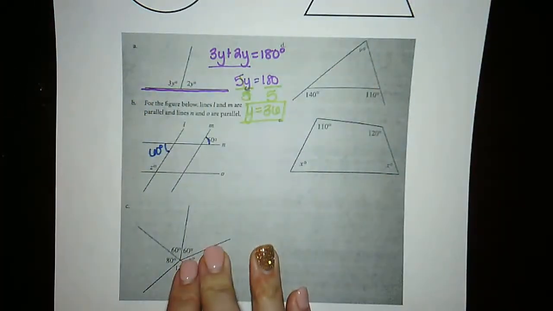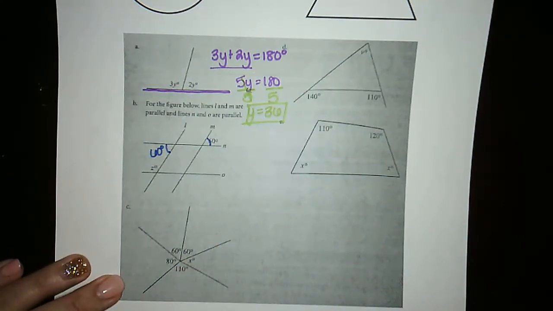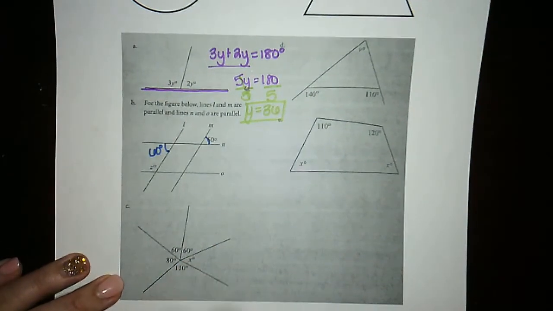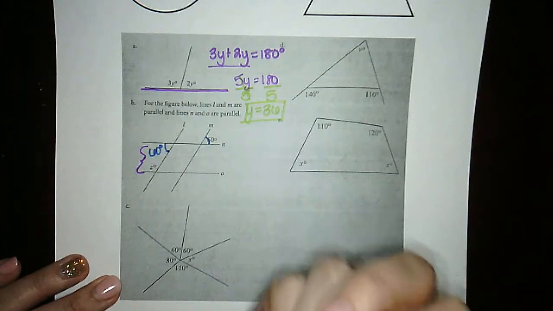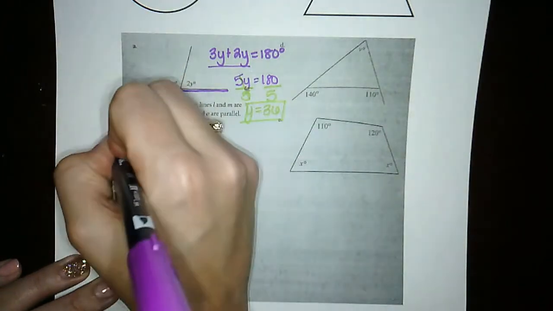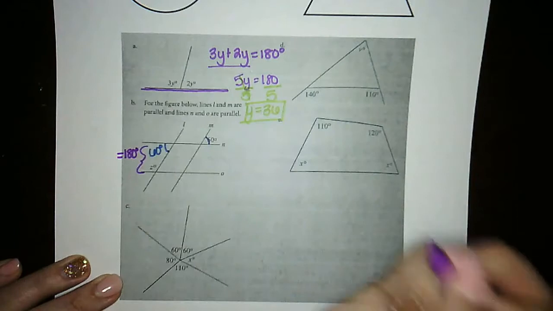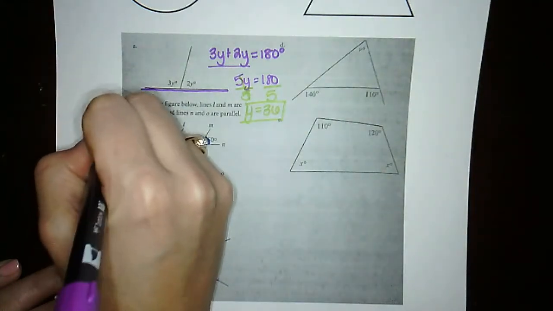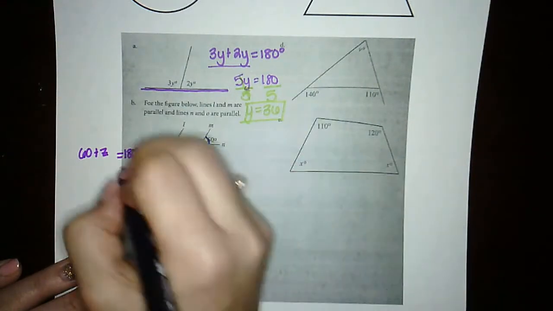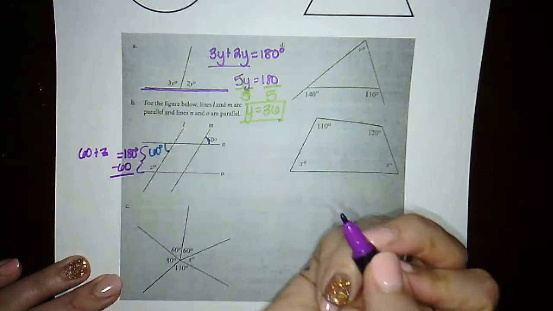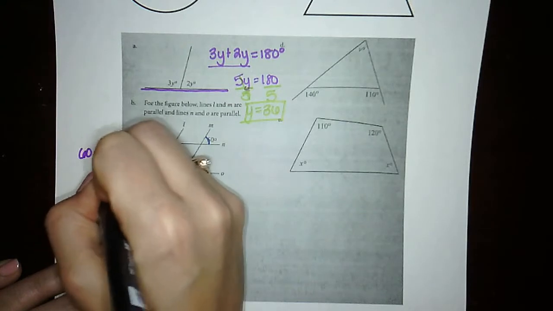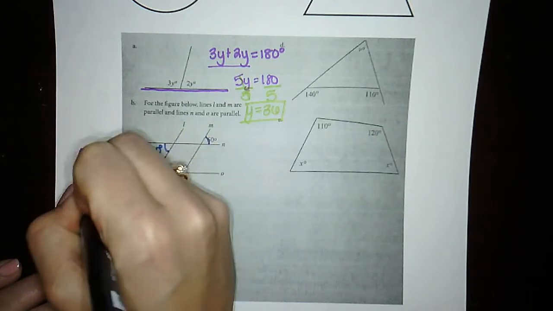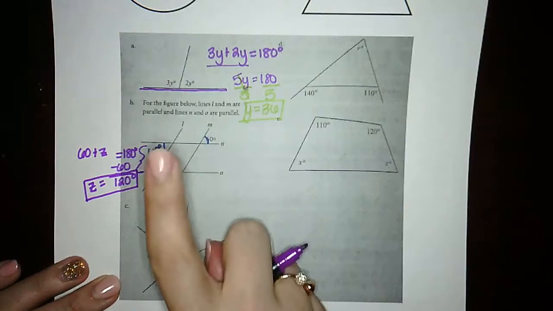And there are a couple of different ways you can do this. If you try to do this on your own, you can work your way over. Everybody can do it differently and still get the same answer. Then I see these two pieces, and I know that these are consecutive or same side interior angles, and they equal 180. So I can do 60 plus Z equals 180. So all I do is subtract 60, and I get 120. So Z equals 120. This is straight from geometry.